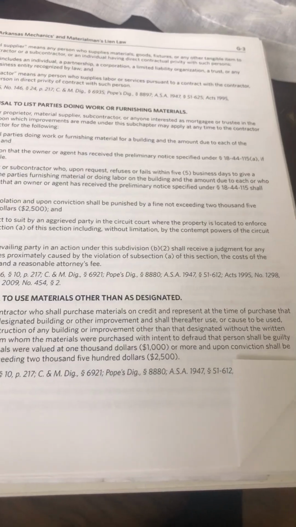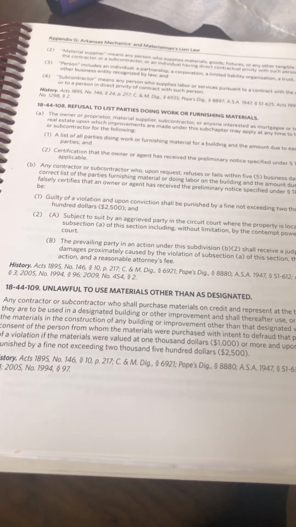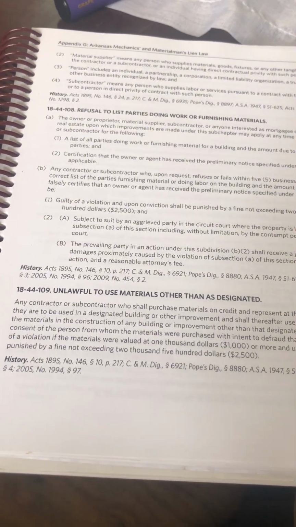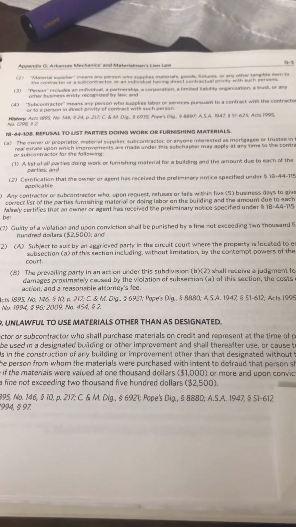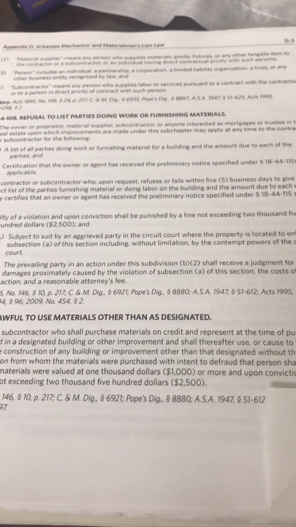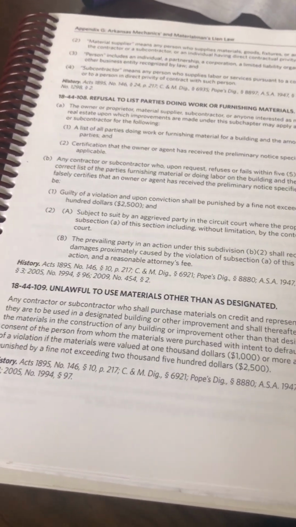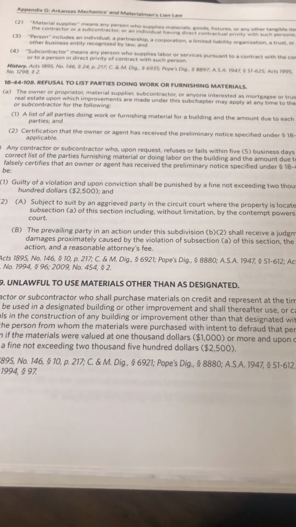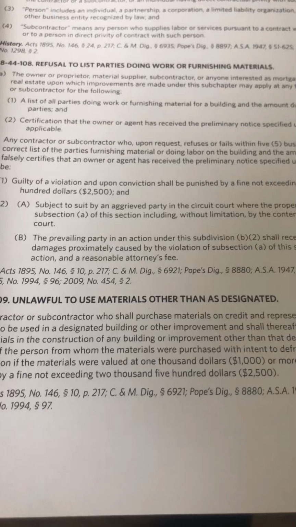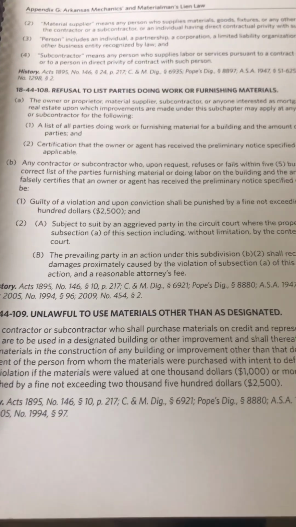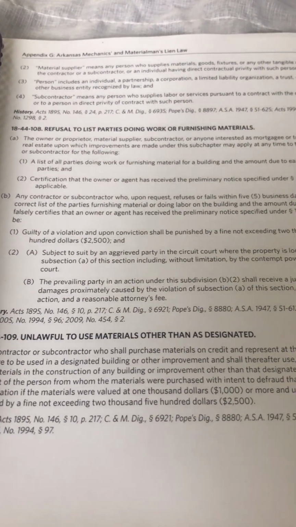The materials that somebody used other than designated, if they are valued at $1,000 or more, then there could be a penalty of up to $2,500. So your unlawful material use penalty is $2,500.